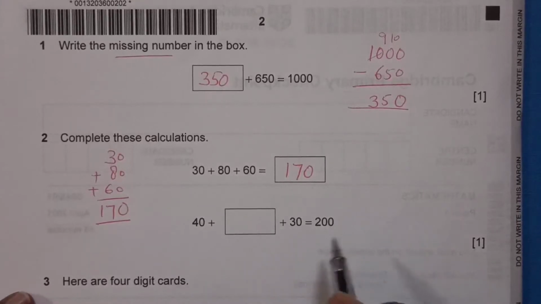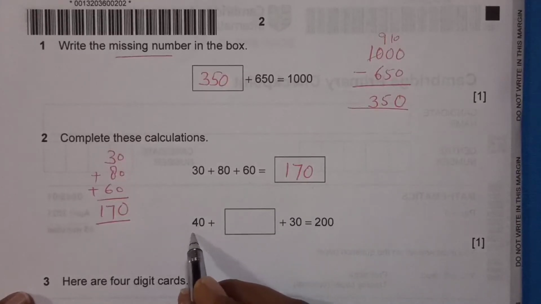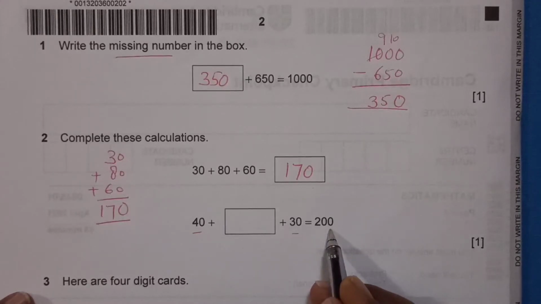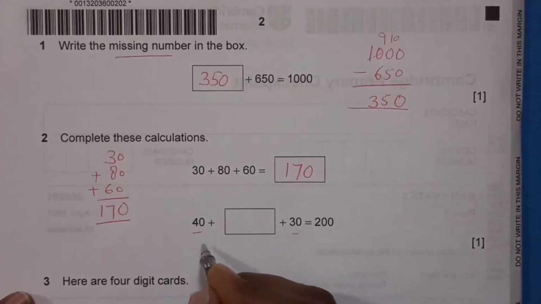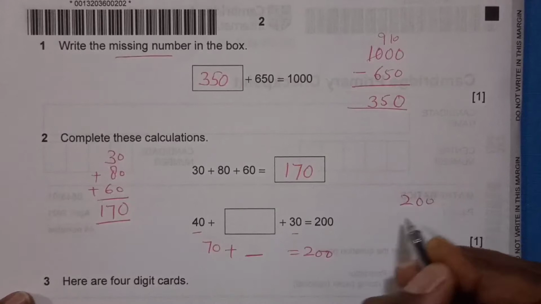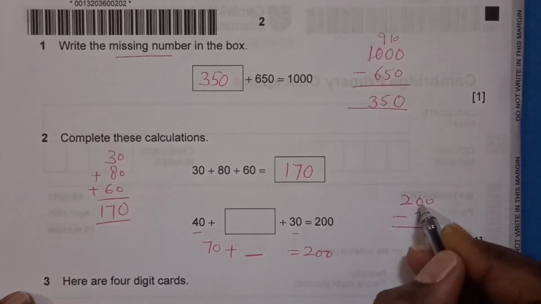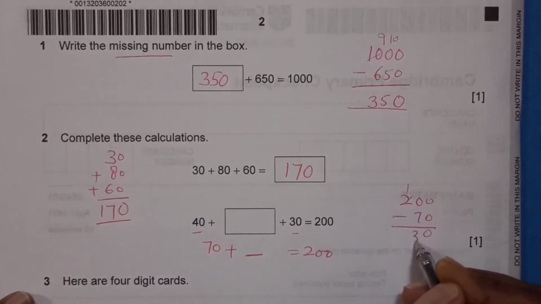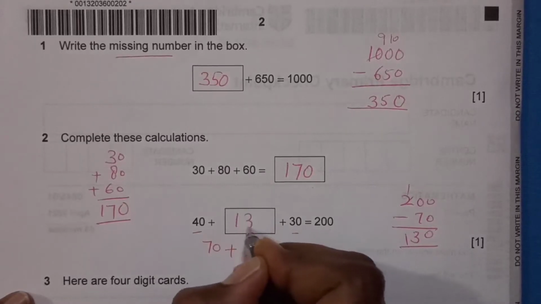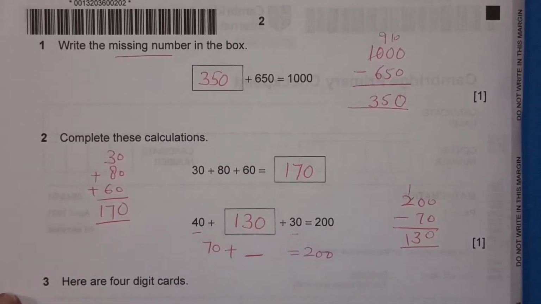Now in this column, you see this is 40 plus 30, but the answer is 200. So 40 plus 30 is 70. So 70 plus what gives you 200? So 200 minus 70. 0, 10 minus 7 is 3, so 130. So 130 will go in this box. So that's question number 2.